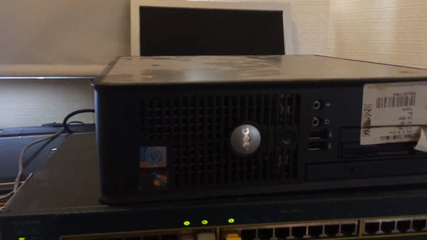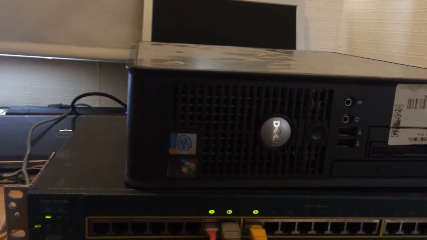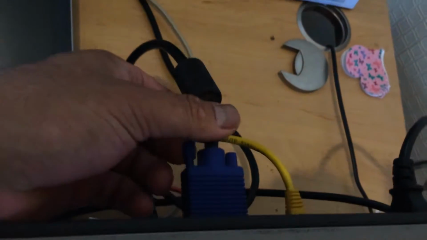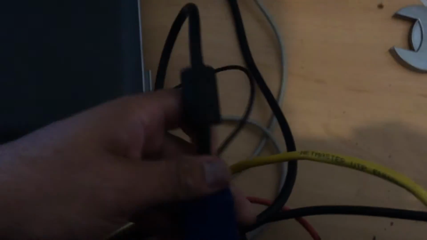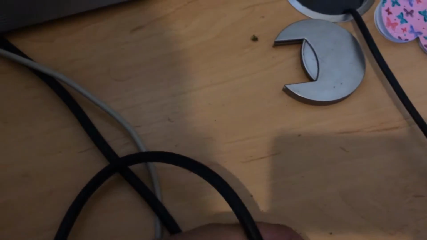In the second part of the video, I'll show you how to wipe multiple hard drives on multiple workstations simultaneously or concurrently. Right now I have only one monitor, so I will be switching the monitor between the server and the workstations to show you how it will look. I'm going to remove the cable from the workstation and connect it to the server. Okay, it's connected now. I'm going to switch on the server.